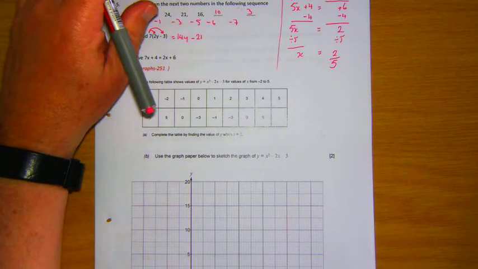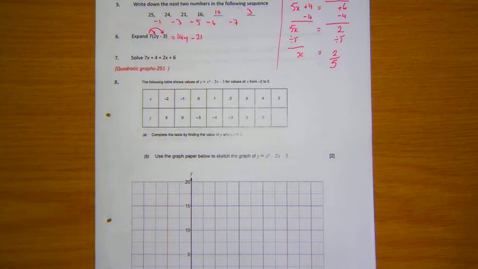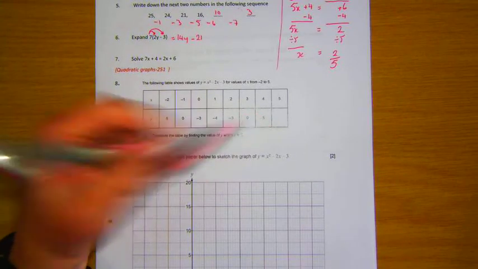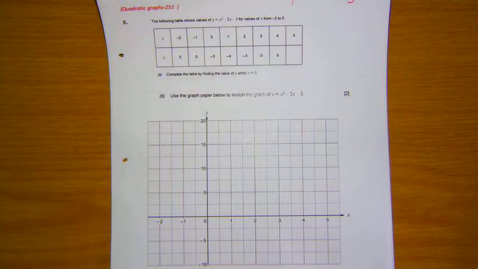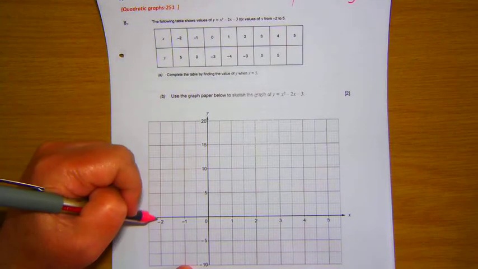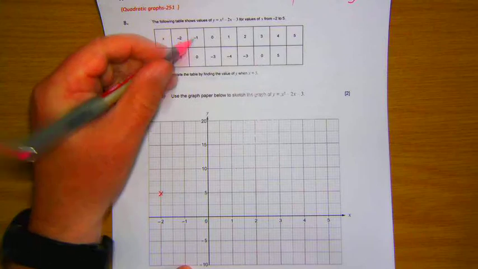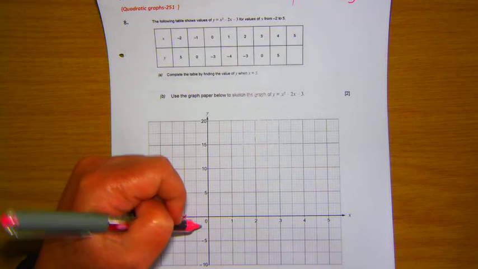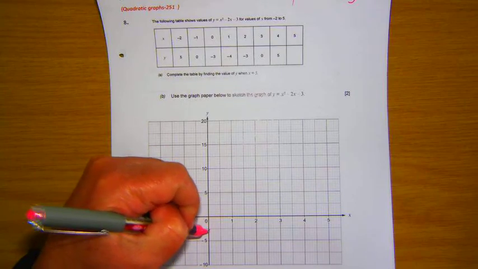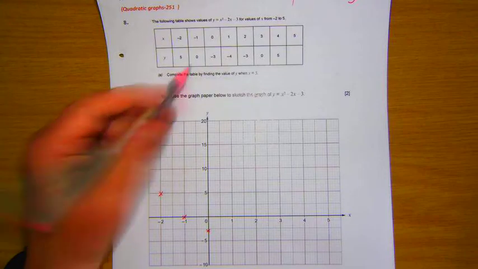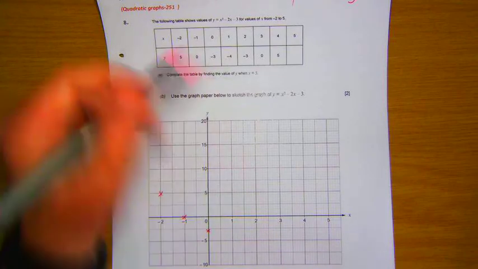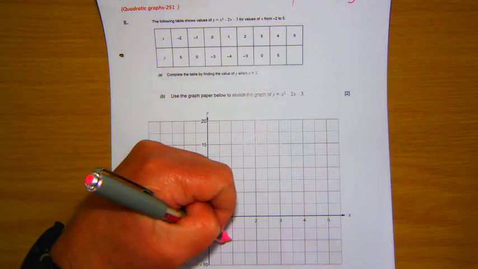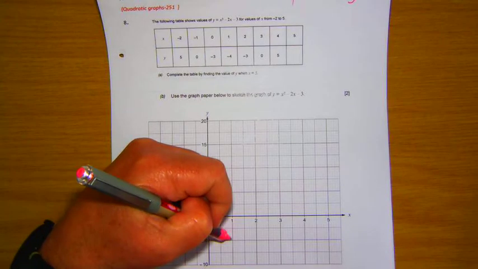Question 8 is a quadratic graph. What I tell you to do here is, first of all, even though they want you to complete the table, it's always worth plotting the points they give you, because it'll give you an idea about what your answer should be. So I've got -2, 5, -1, 0, 0, -3, so that's 2.5, so it's going to be one little square below that, and you have to be accurate with these, you can't be slapdash. 1, -4, so that will be 2 squares below that.